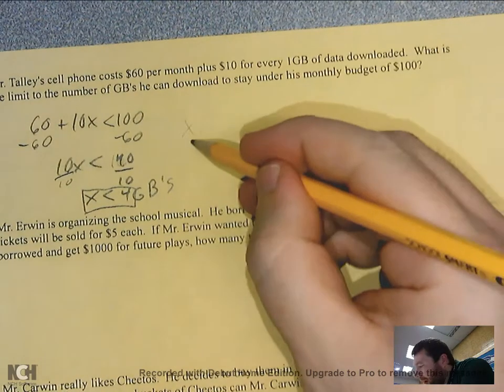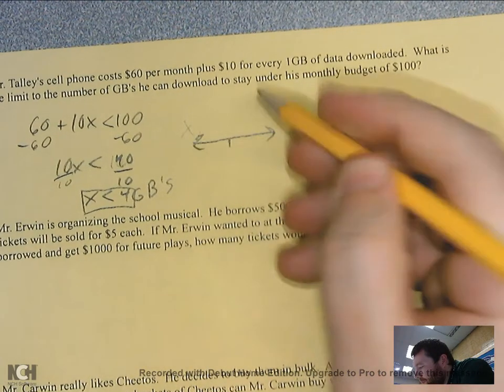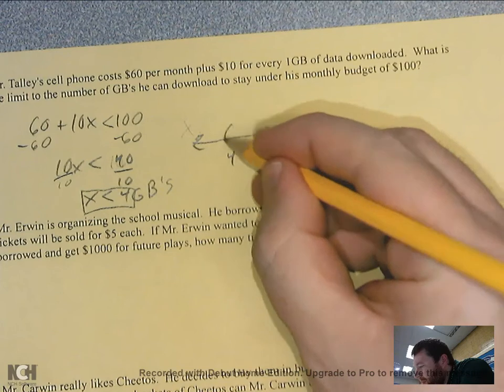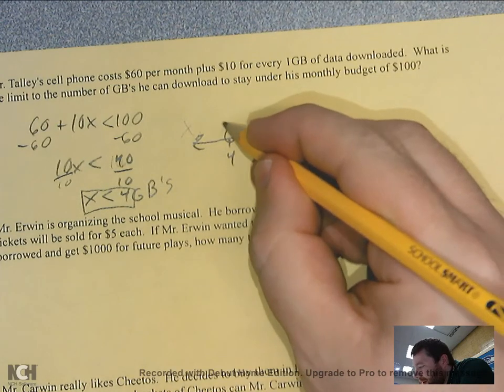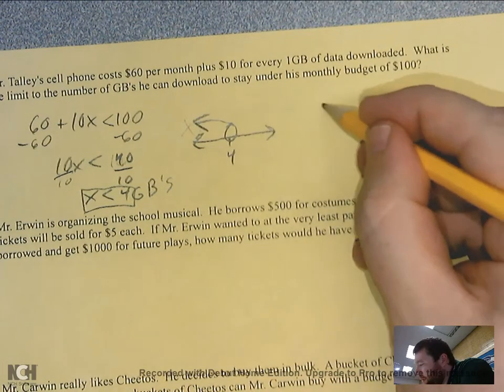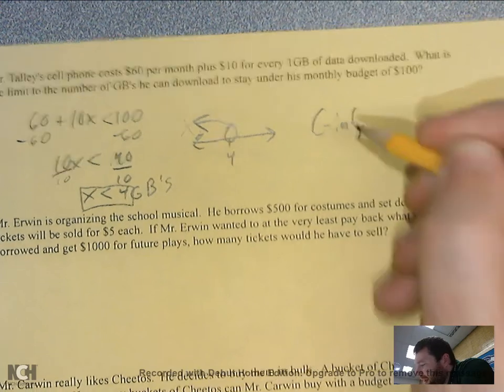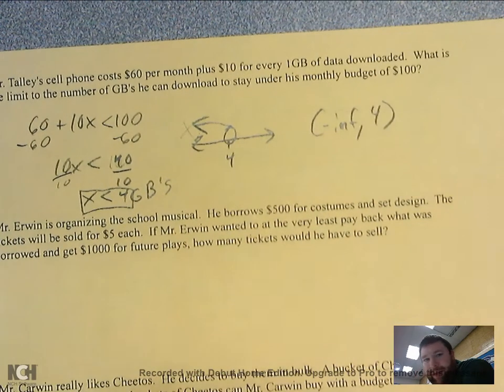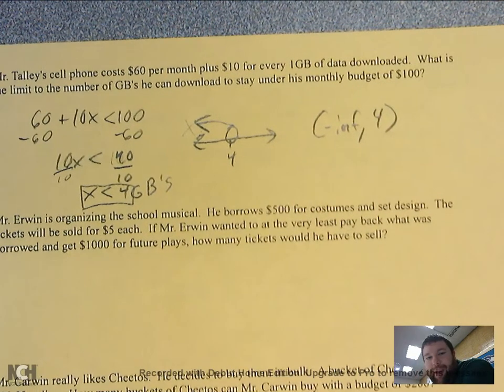And then we do our graph. 4 is going to be an open circle, and it's going to go to the left. So our interval notation should be negative infinity and 4, all in parentheses. Okay? All right.